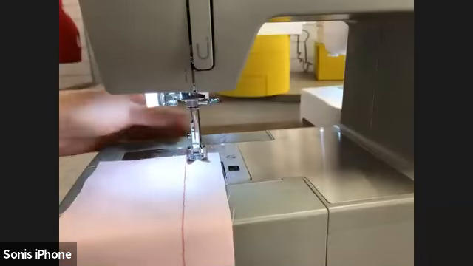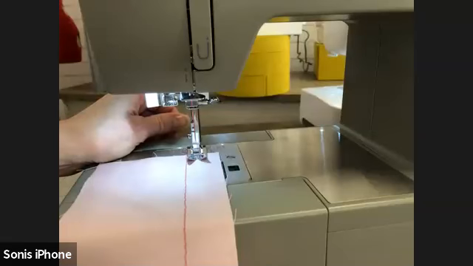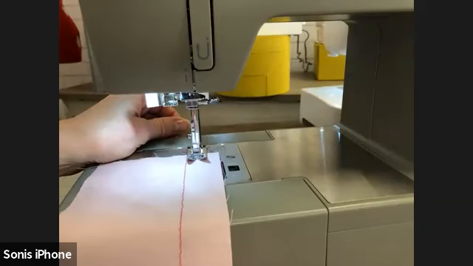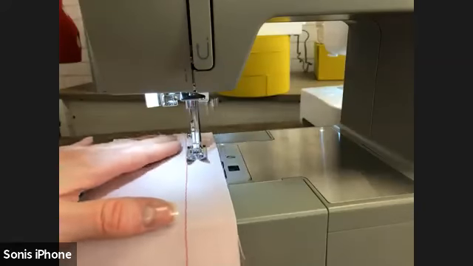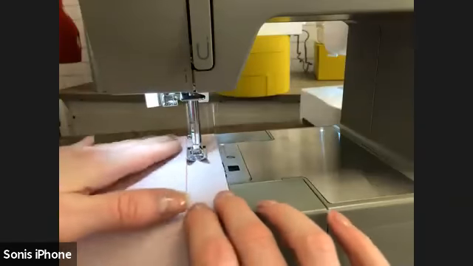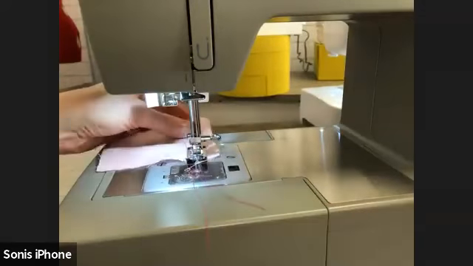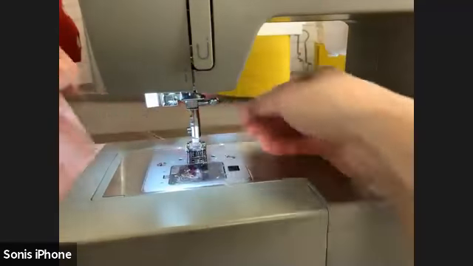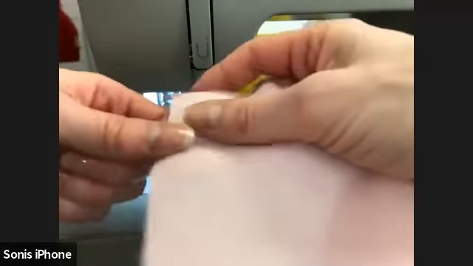Now what I'm going to do, no back stitching on this. I'm just going to sew another row of stitching close to the other one. Then with those 2 rows of stitching, now I am going to go ahead and make a little knot.